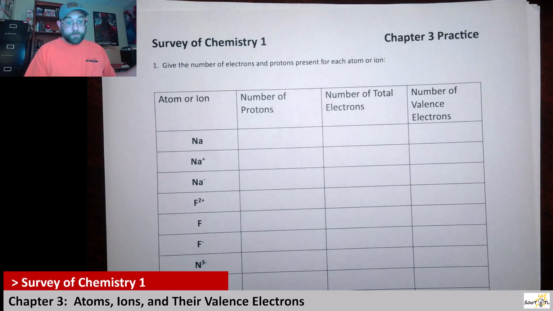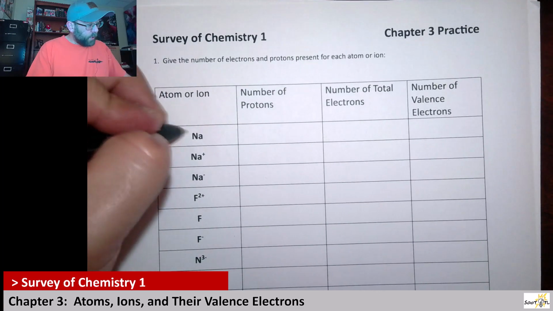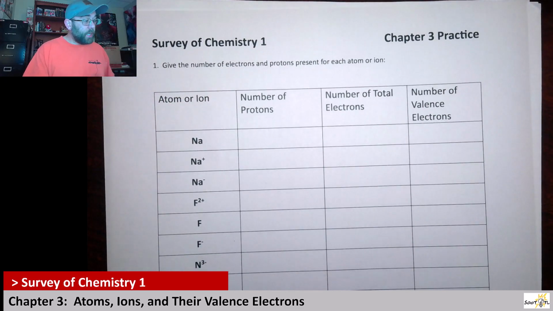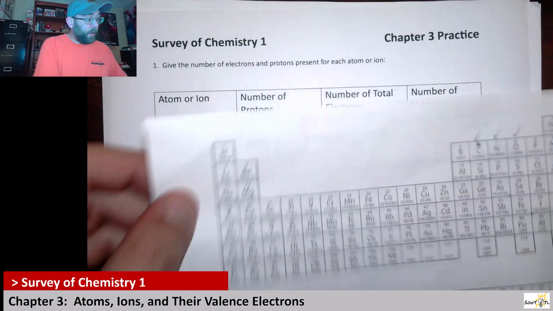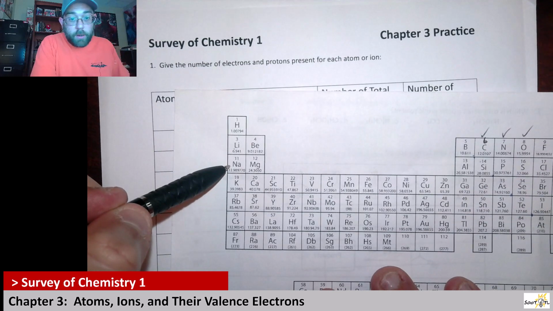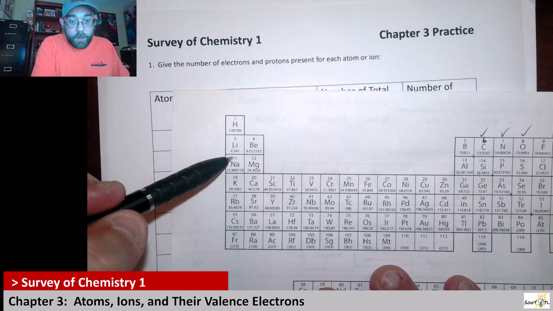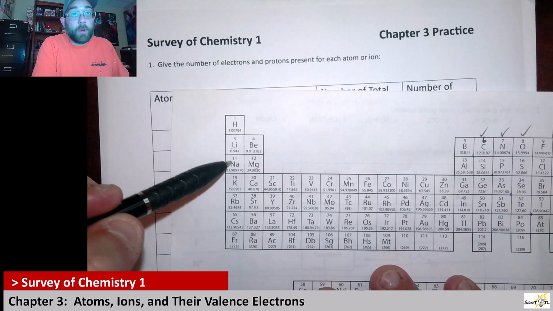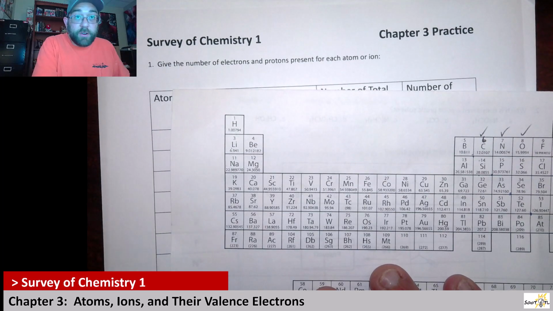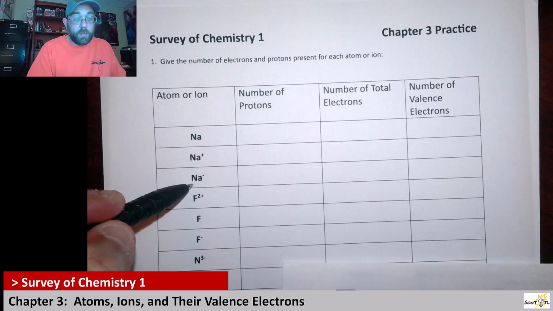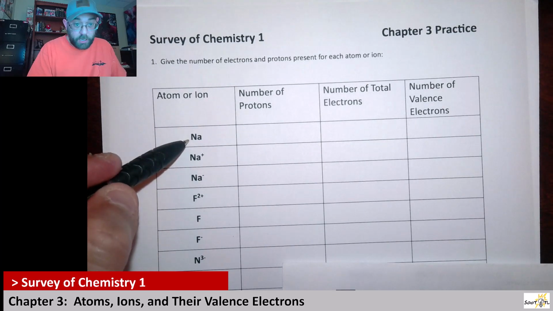Alright, so what do we need to do? Our first three options here are sodium. Na, sodium. So we need to go to our periodic table. Sodium here. Alright, there it is. Now, with sodium, you notice it has that 11 up top. That's how many protons it has. All of these are sodium, Na, Na, Na, so they all have to be the sodium ion originally.